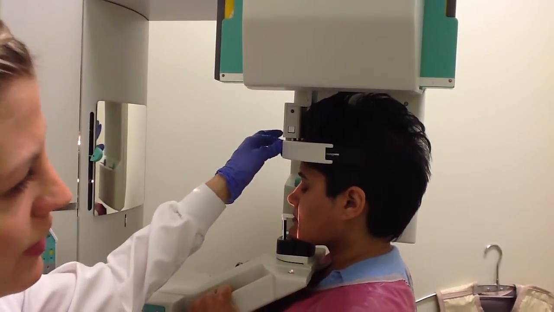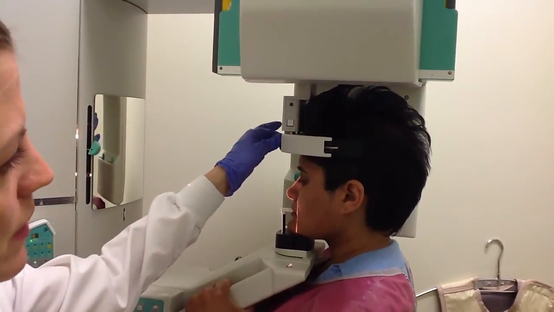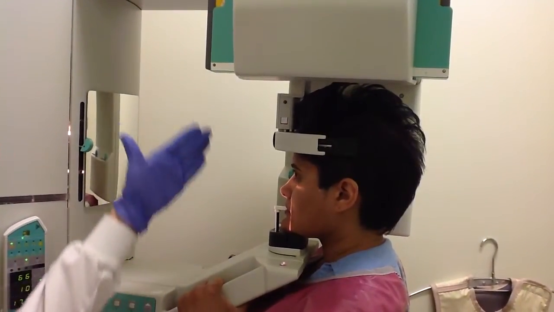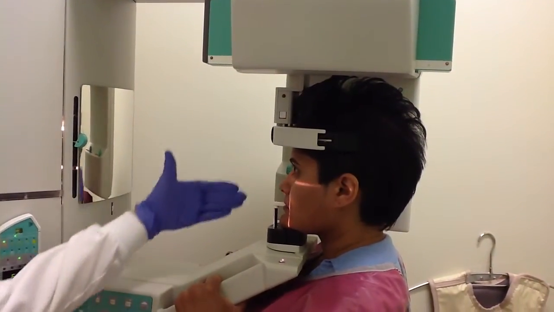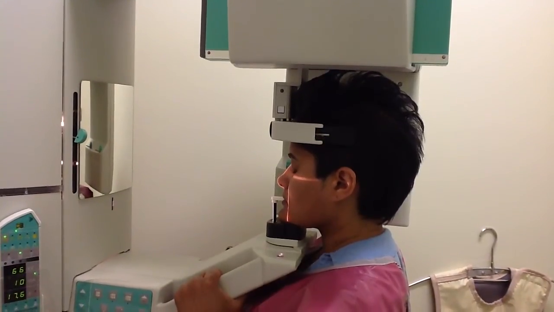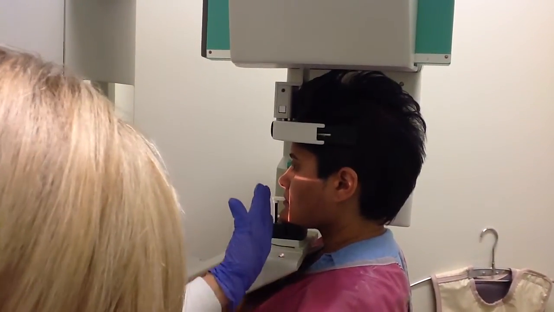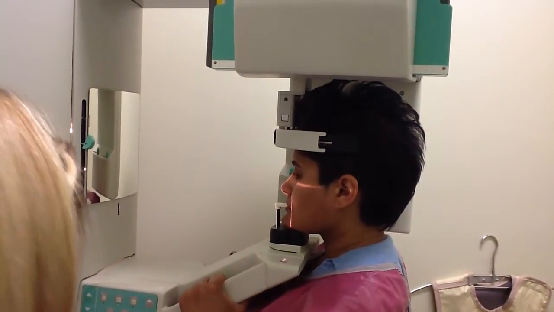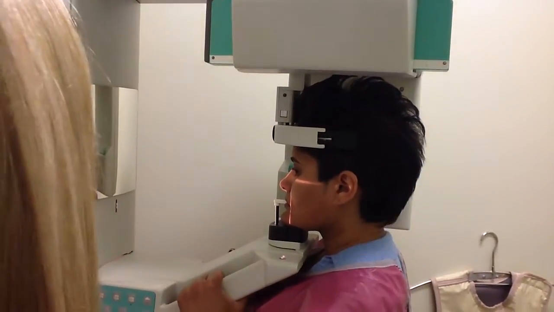So again, just offering support because we want the patient to be as still as possible through this exposure. Okay, so continuing to be on midline, keeping everything in the center there, that looks good. I see that she's set up profiles straight and her horizontal line is parallel to the floor. She's standing as tall as possible, which is great.